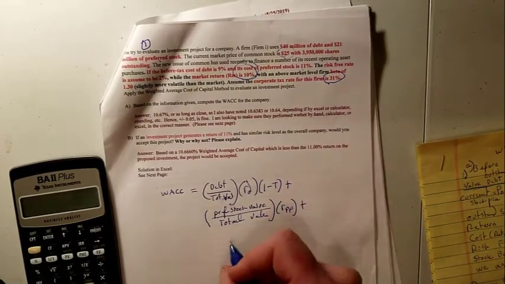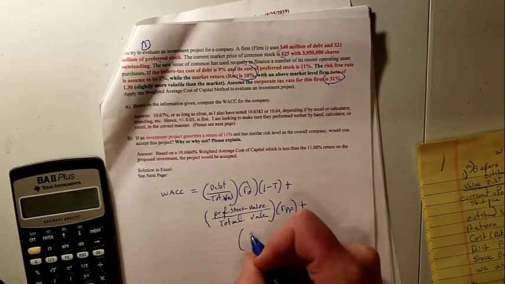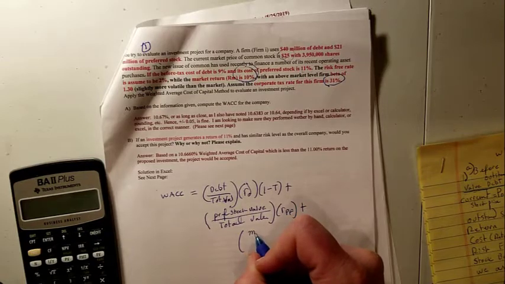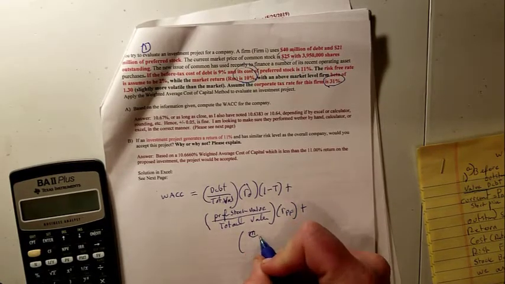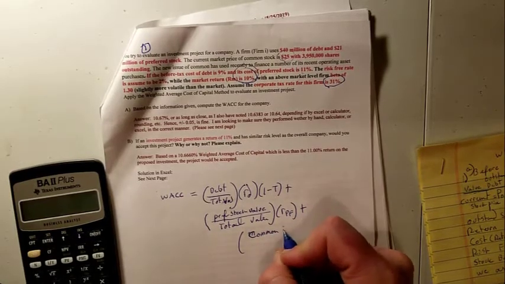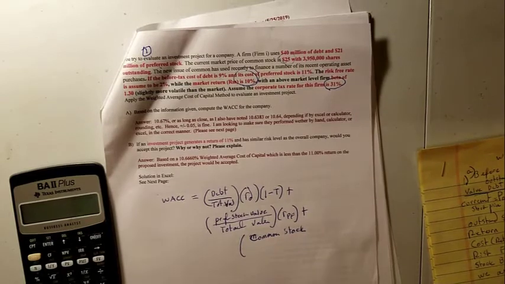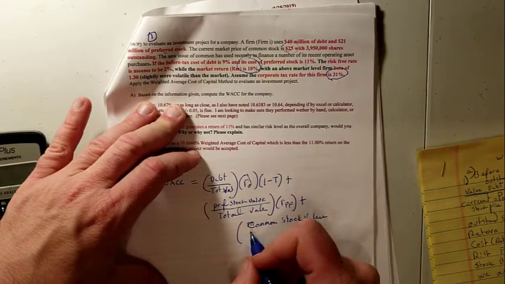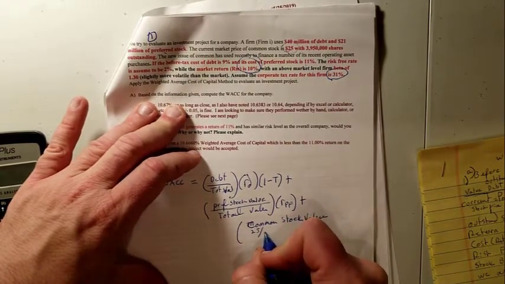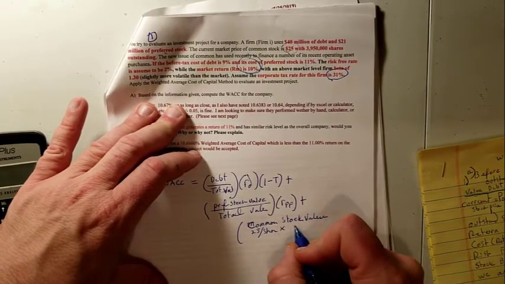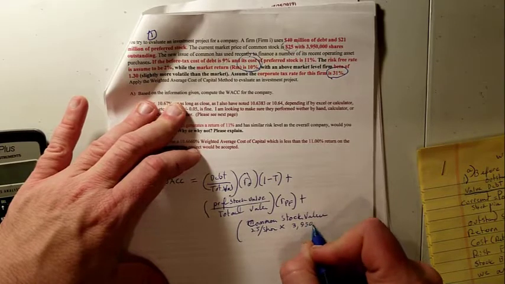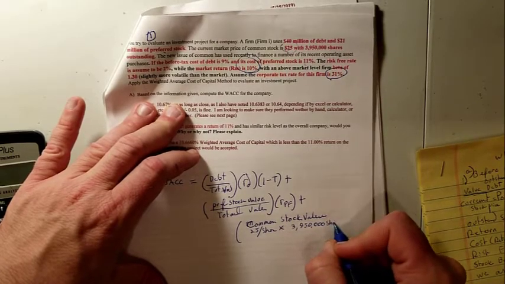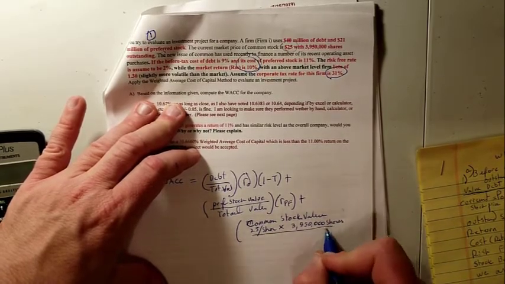The last component would be of our common stock. So that would be the market capitalization, or let me just put a C, common stock value, which is the same as if we take the $25 per share times 3,950,000 shares outstanding right now that the company has issued, all over total value.